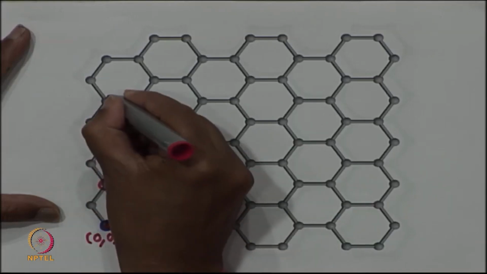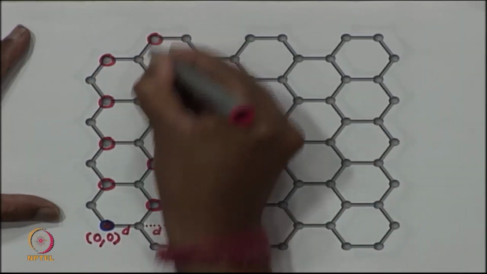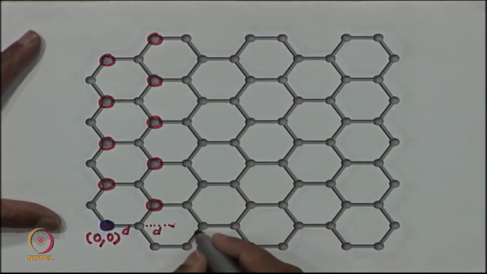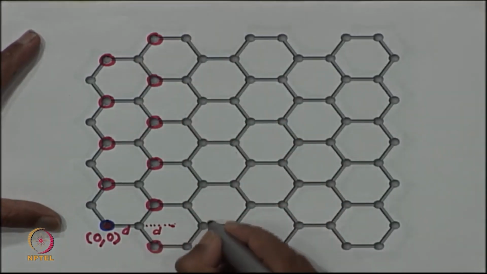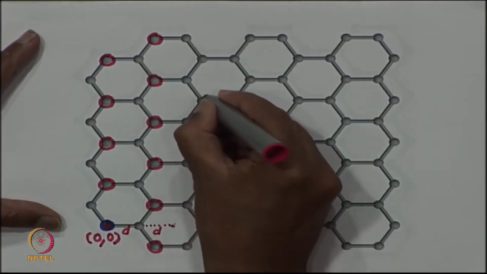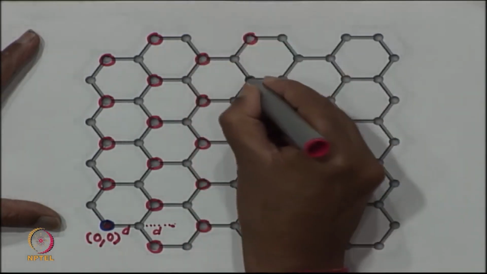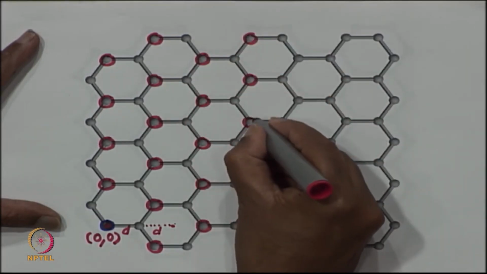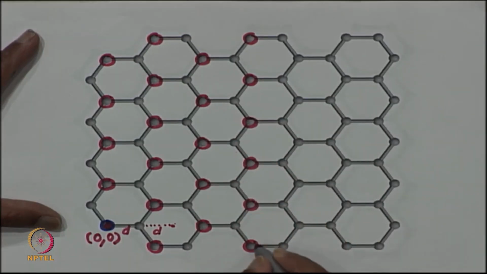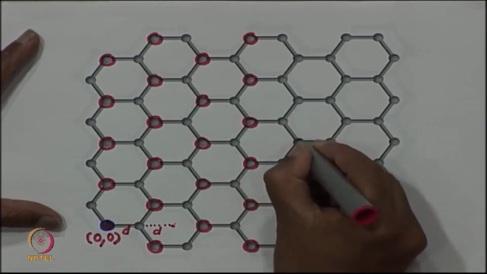So, I keep taking the alternate ones, leaving out the near neighbors. All these carbon atoms which I am now marking are translationally equivalent to each other and equivalent to the atom marked as the origin.